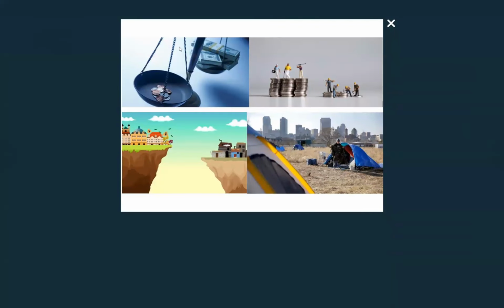There's a scale. The first one is the scale with coins on one side and dollar bills on the other. The second picture is coins stacked up with action figures around and on top of them. The third picture is a picture of 2 cliffs, one high, the other low, and then there are houses on top of the cliffs. And then the fourth picture, you see people living in tents in the foreground and buildings in the background. So what I need you to do is pick a picture, okay?